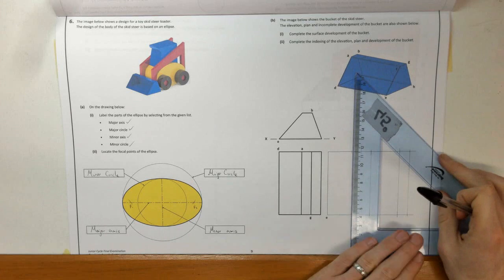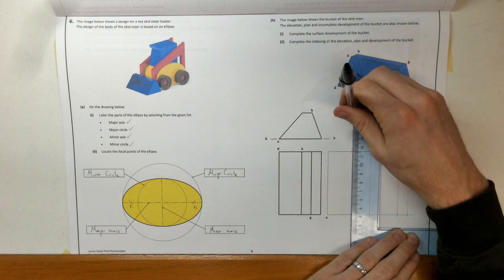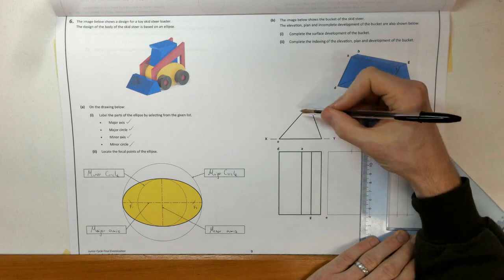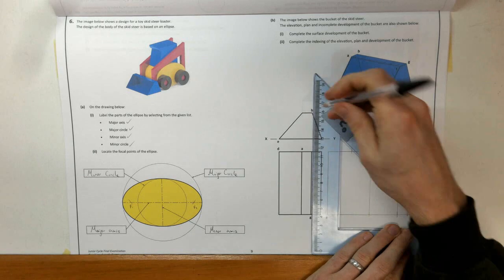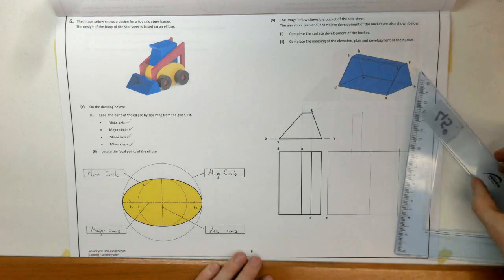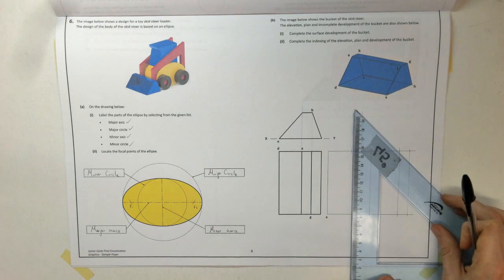I'm going to extend up so I know that and that. It's essentially drawing these lines. Okay, and I'll repeat the same thing down.